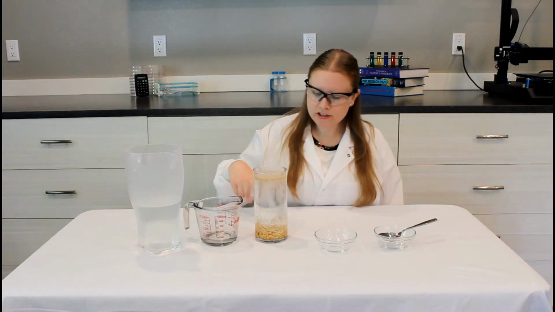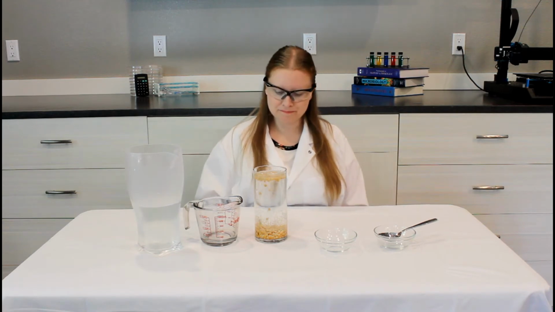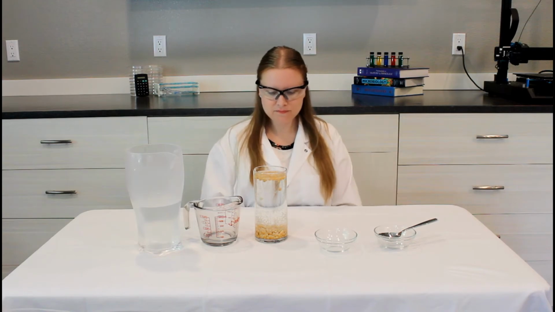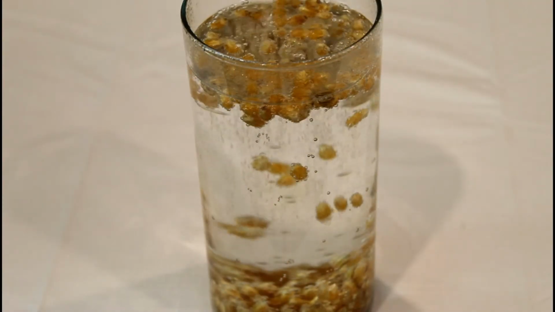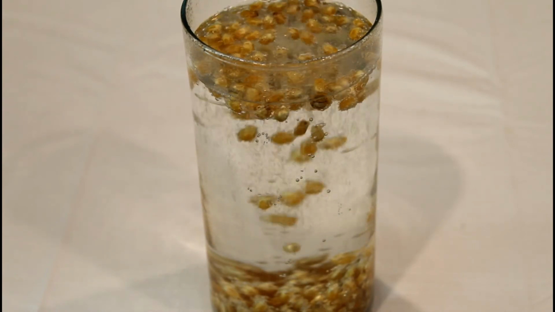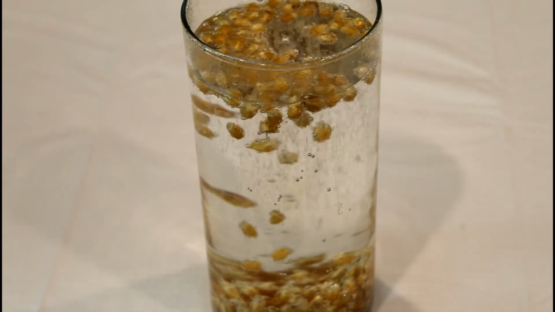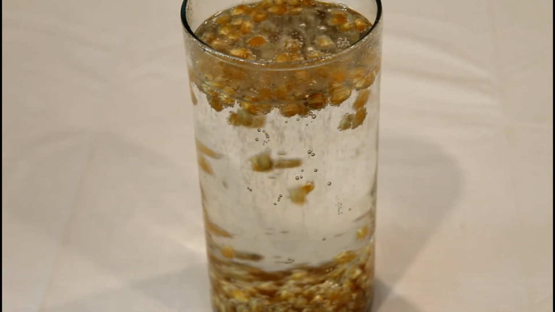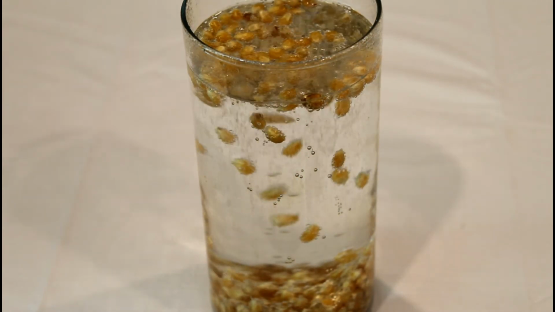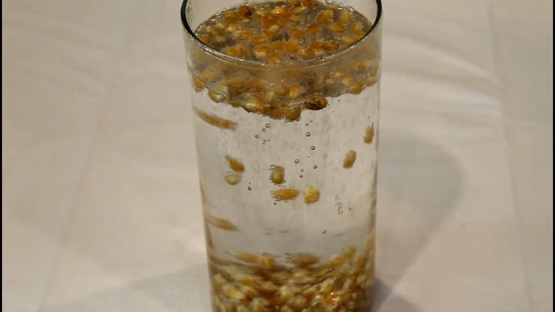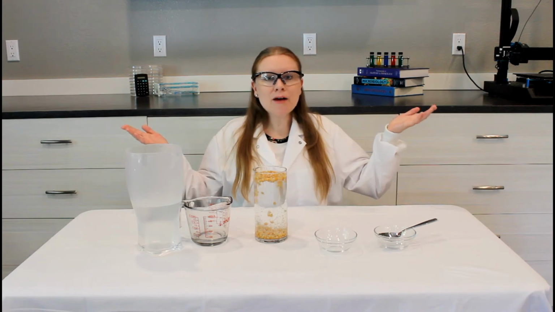Notice the popcorn kernels? They're floating to the top now. And now some are even coming down. Why do you think this happens?